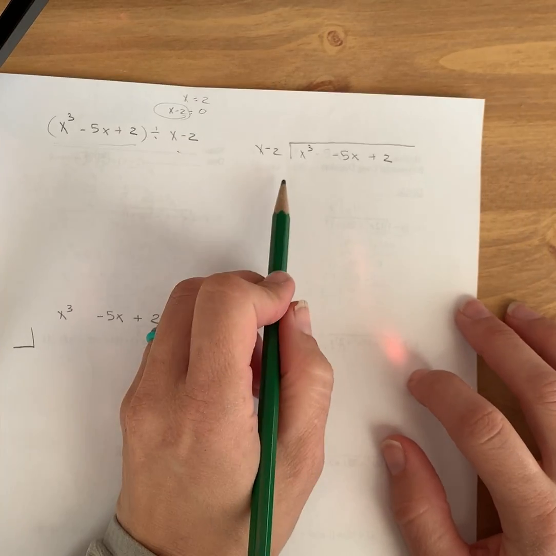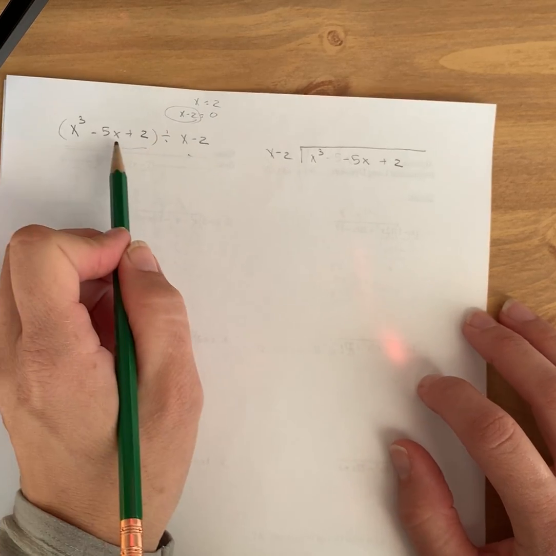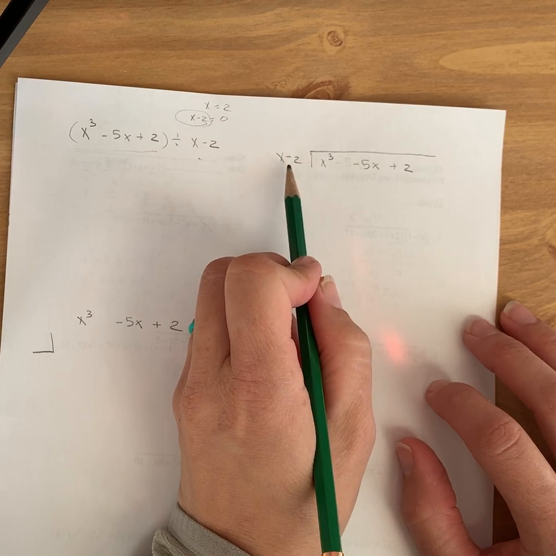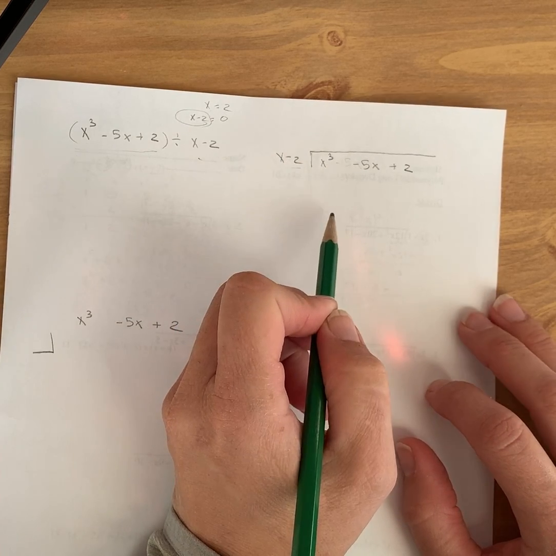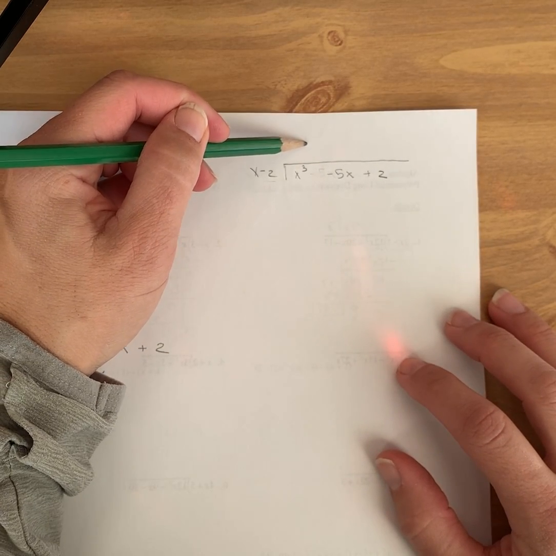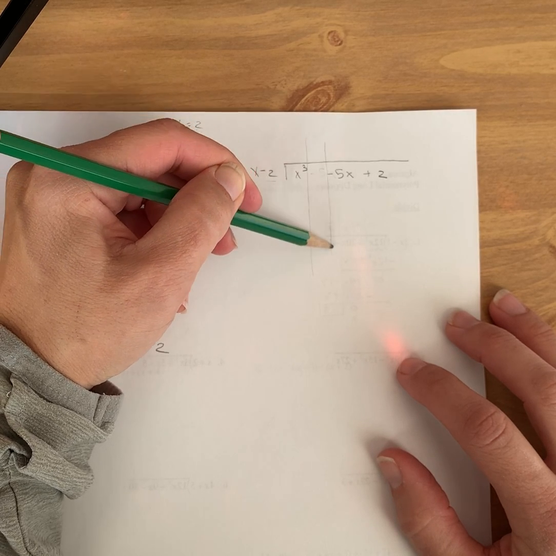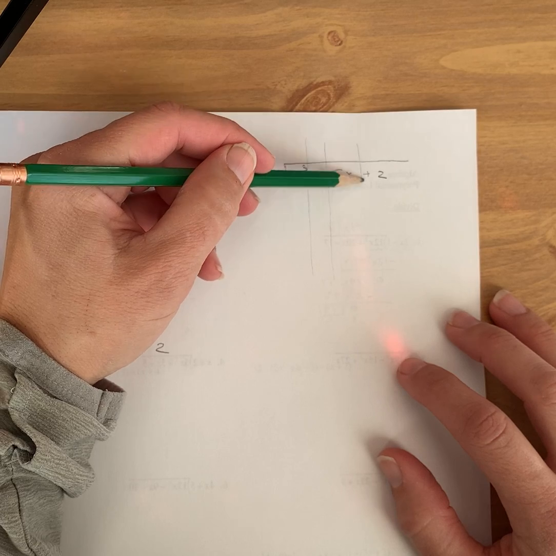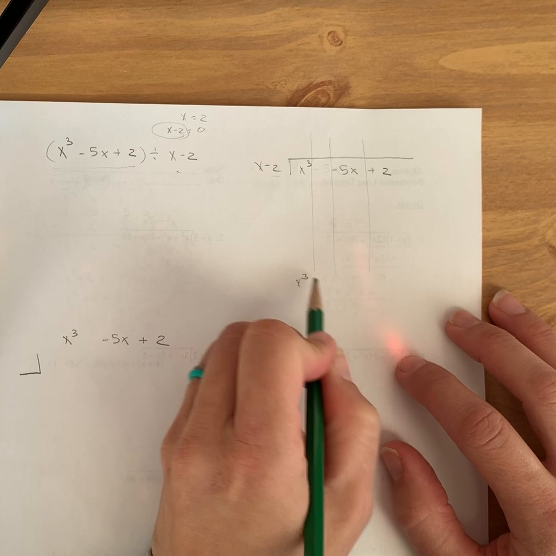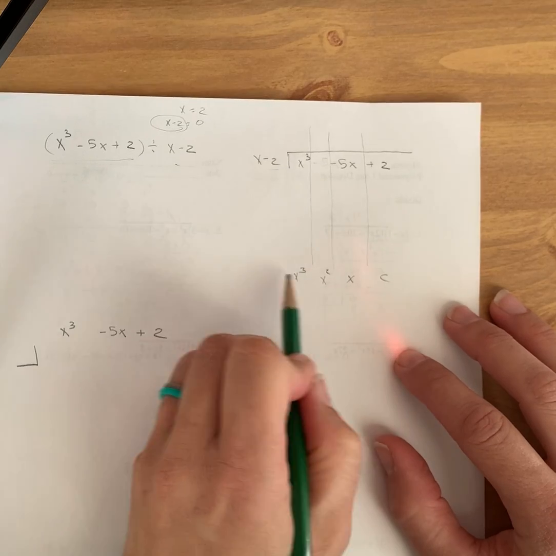In class, we learned about polynomial long division. So I'm going to reset up my equation, putting my long polynomial underneath the long division sign, and we're dividing it by x minus 2. As we set up, we need to remember to make columns for each category of terms. We start with the term with the highest exponent, x cubed. Then we need an x squared term, an x term, and a constant.